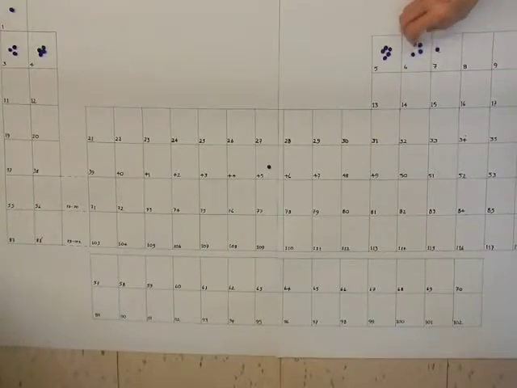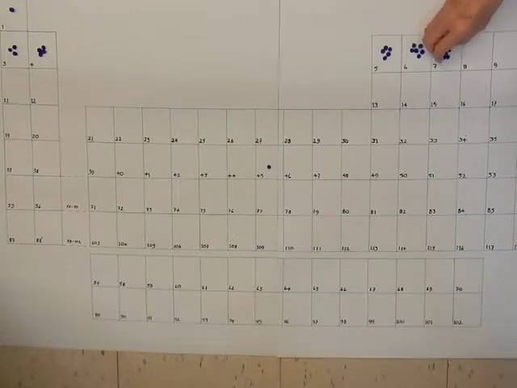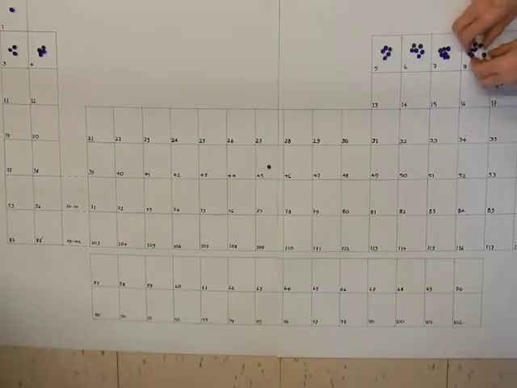Carbon, element so important to life, has 6. They seem to be rolling away a bit. And we're just continuing to add 1 more proton as we go across a row from left to right. So the next one will be oxygen with 8.